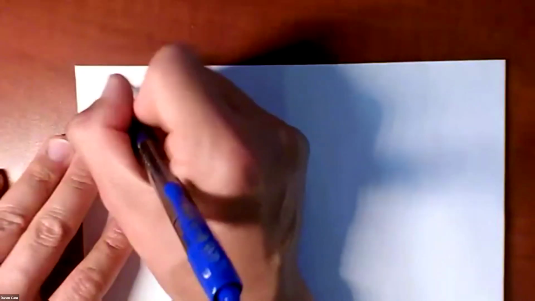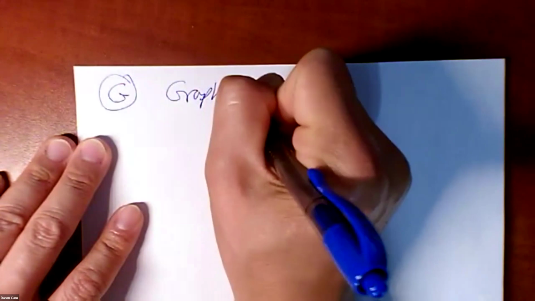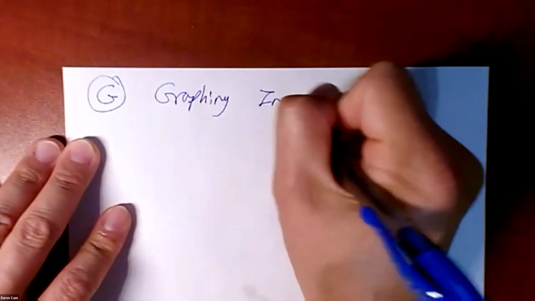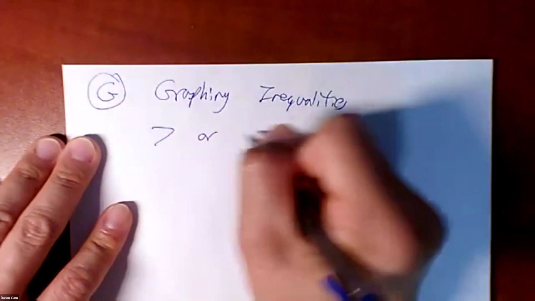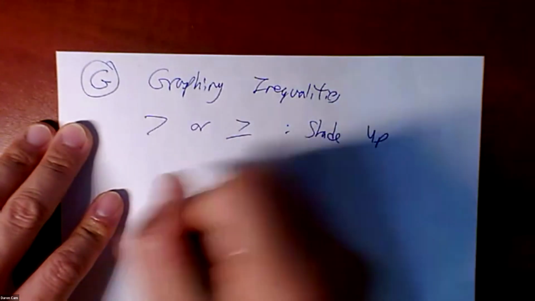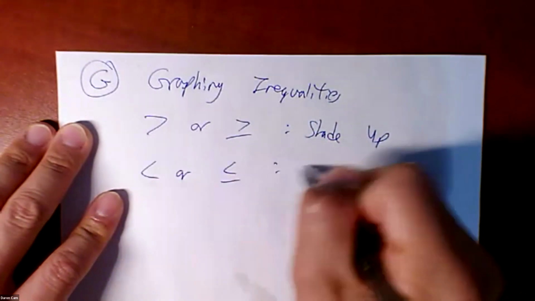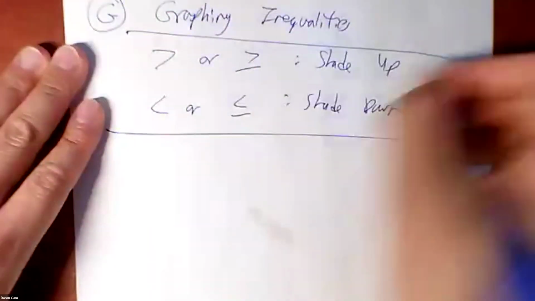And so you could label this graphing inequalities. Very, very easy. Whenever it's greater than or equal to, you just shade up. Less than or equal to, you just shade down or shade below. Super easy. Okay, this is the shading.